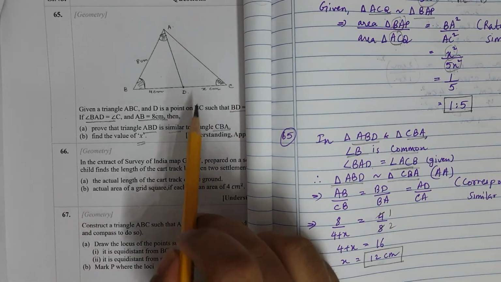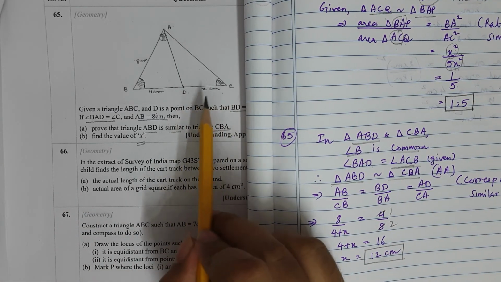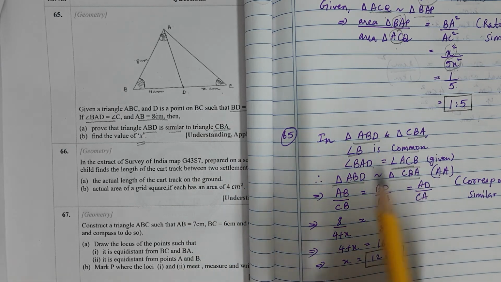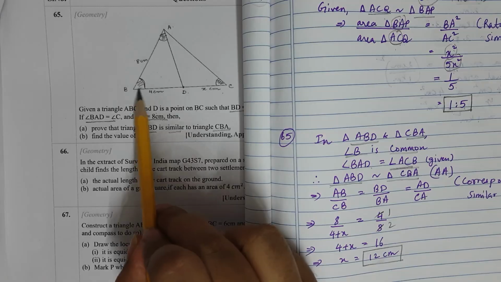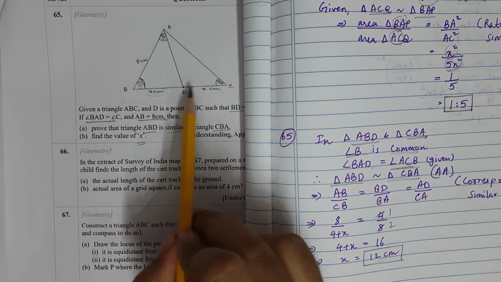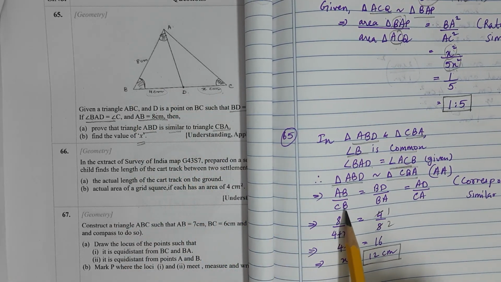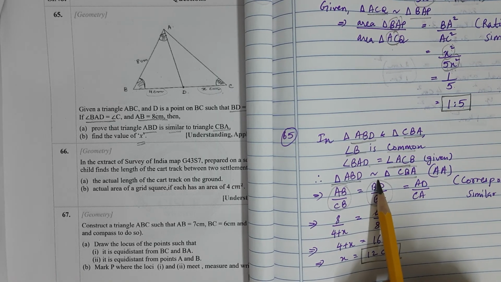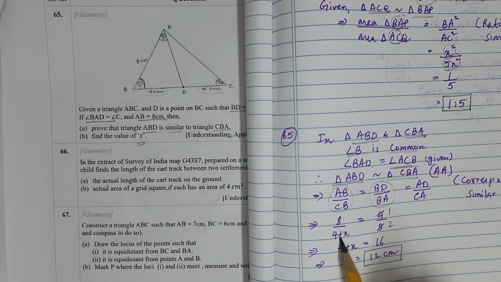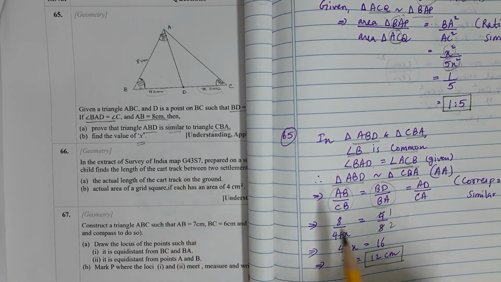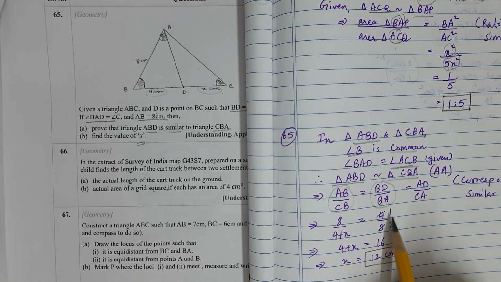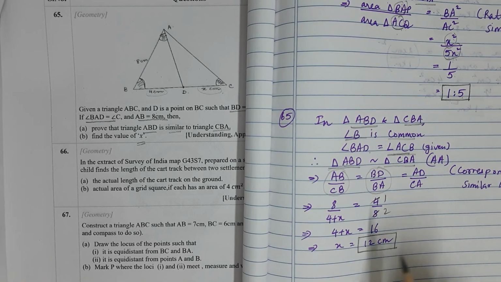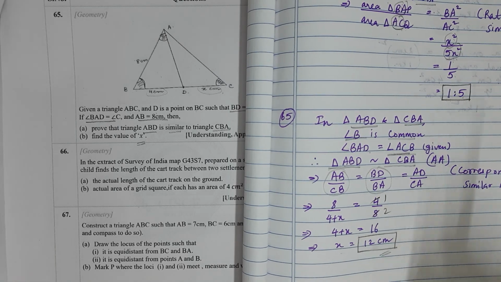So x is actually DC, and DC is not actually part of the similar triangles as such, but I can look at the length BC. BC length will be 4 plus x. So if I look at the ratio of AB by CB equals BD by BA, I have 8 by 4 plus x. CB length is 4 plus x, that is equal to BD by BA, which is 4 by 8. So if I simplify this further, I get the value of x equal to 12 centimeter.